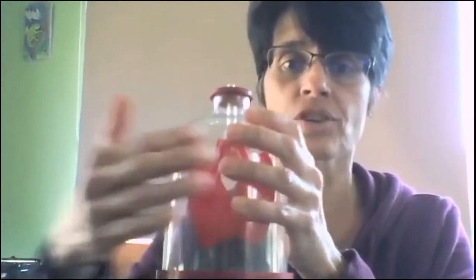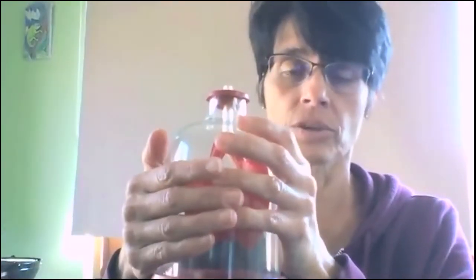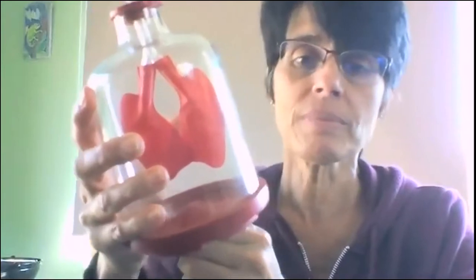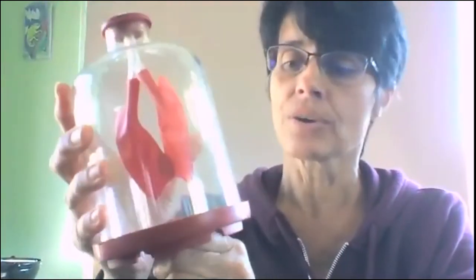And here you've got the rib cage. But that rib cage can't move in and out. Okay, it's made of plastic. So that's one of the limitations of the model. And then at the bottom here, there's a rubber sheet. Okay, and that represents the diaphragm.